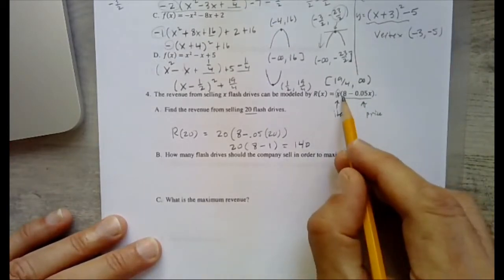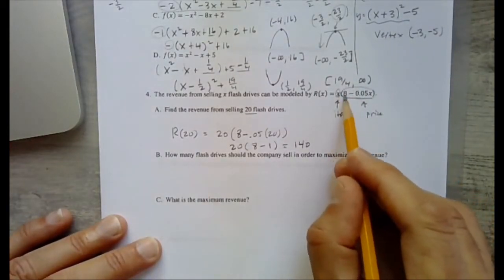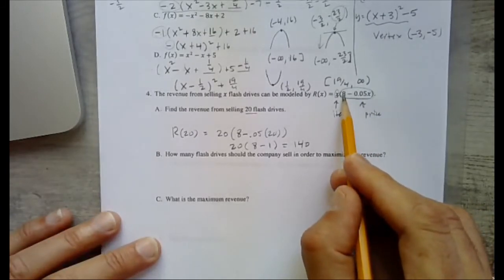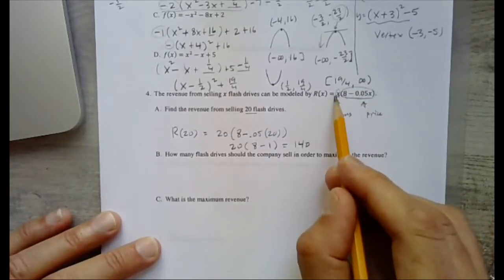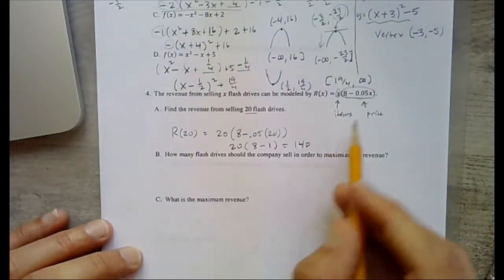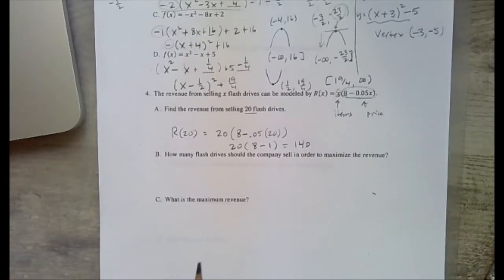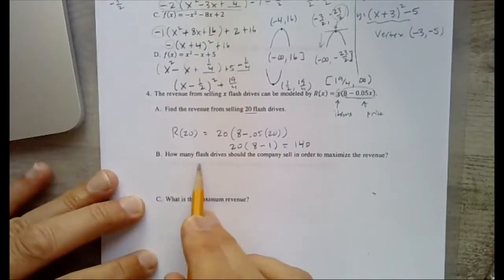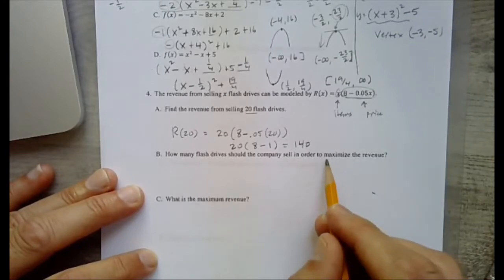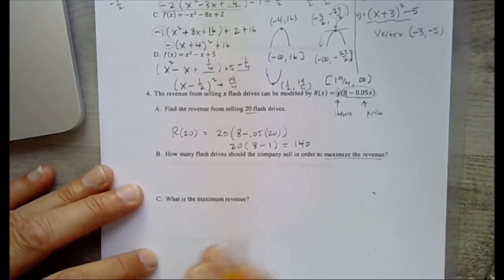Now what this expression up here might represent is that if you sell 0 items, you can sell them for $8 each, but if you decrease the price, you're going to increase the number of items sold. So there's kind of a give and take. The price is going to go down, but the number of items goes up. And we would like to find how many flash drives we would have to sell in order to maximize our revenue.